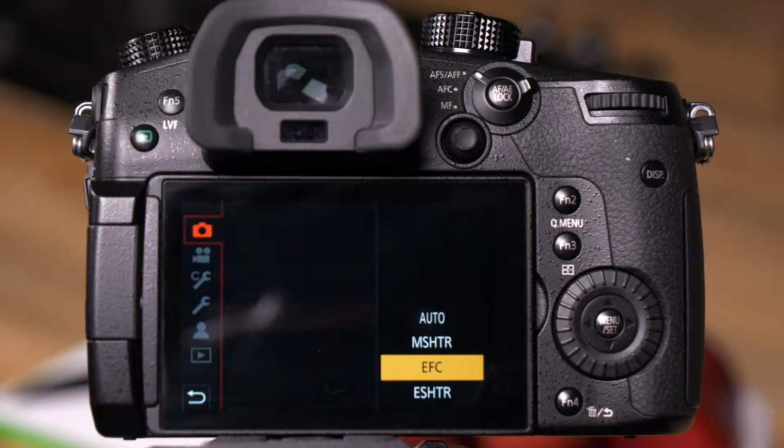Electronic first curtain, what this does is that there are some times where people are worried that they might get a little bit of shock from the camera's shutter mechanism when the first curtain that starts the exposure drops into place. What this mode does is it gives us an electronic first curtain and then it ends the exposure with a mechanical shutter, giving you a nice sharp picture with a little bit of shutter lag. And the biggest drawback is you can only go to a 2,000th of a second exposure.